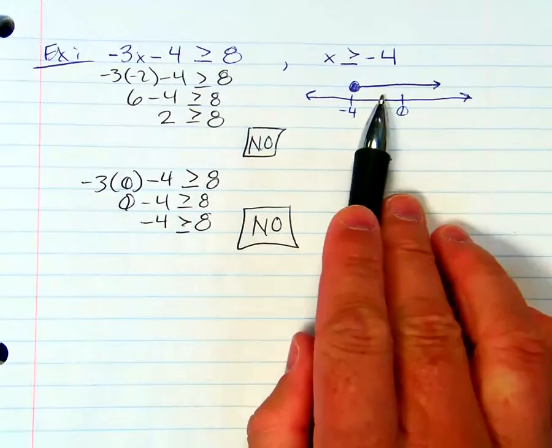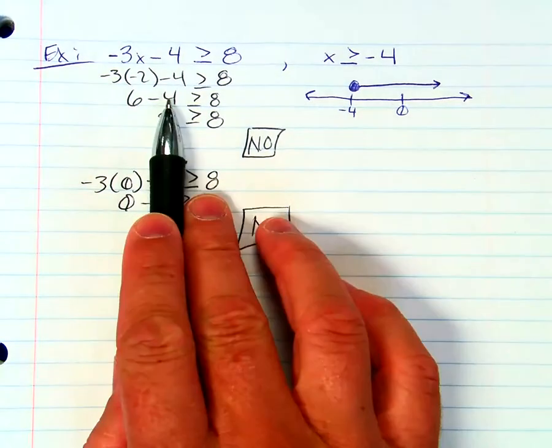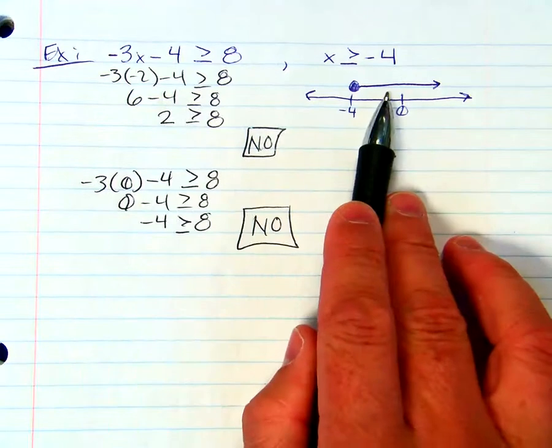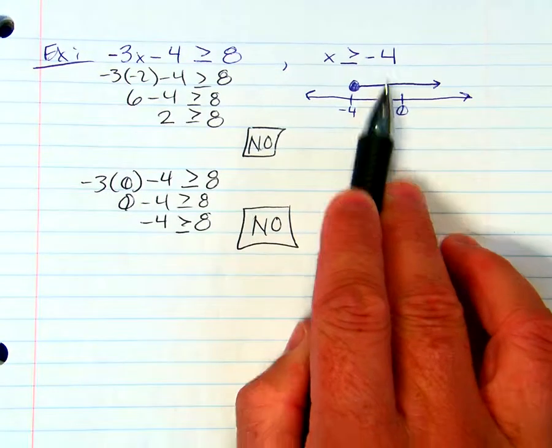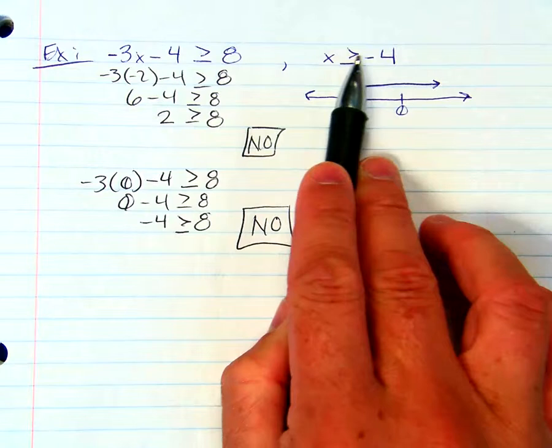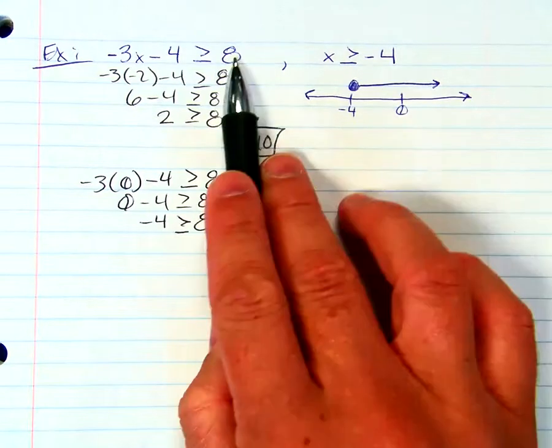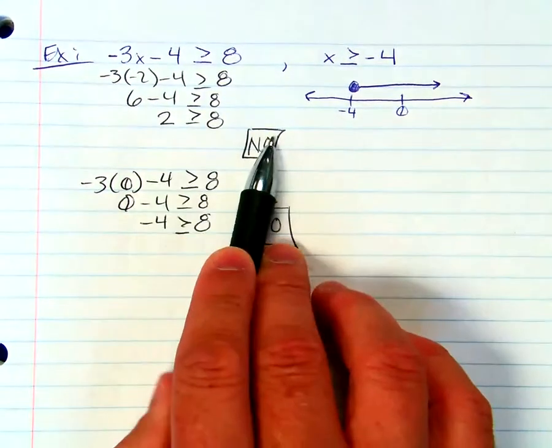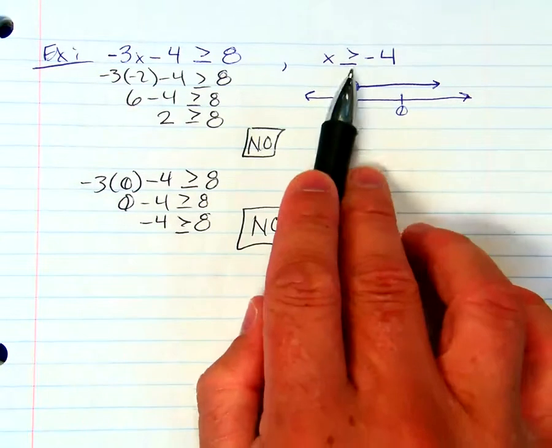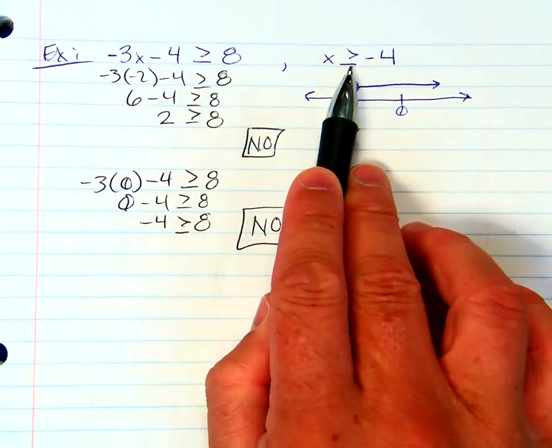If this graph does not work for this inequality, that tells you that you need to pick something else. If this inequality, numbers that are bigger than negative 4, if you plugged one in and it didn't work, that's a problem. That probably means that this symbol is incorrect. It was actually supposed to be flipped around in this case.